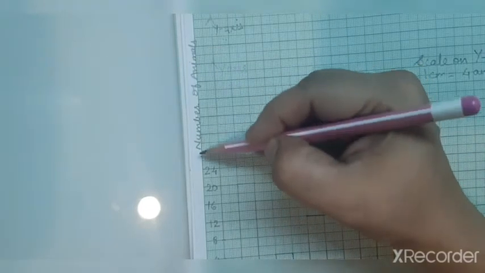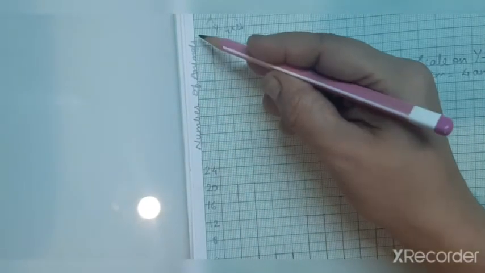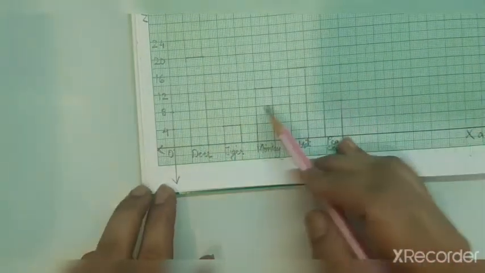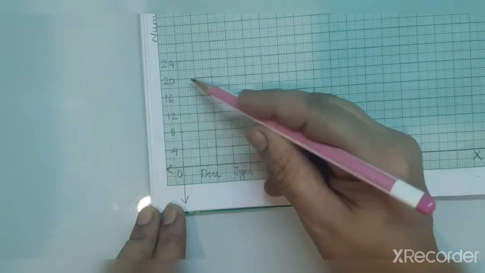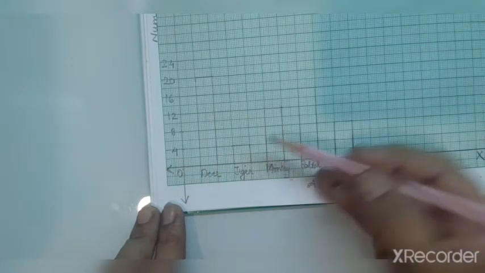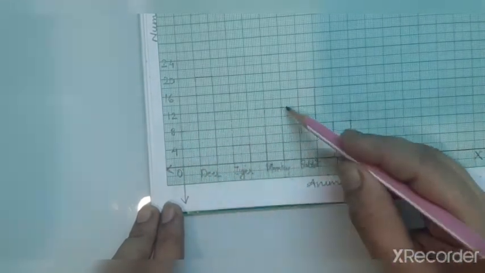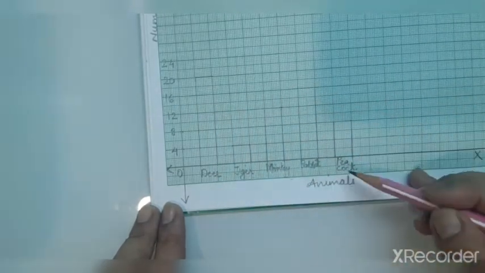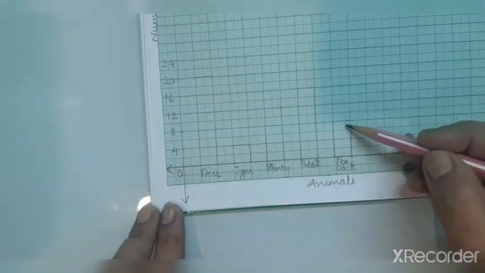So what is on the y-axis? Number of animals. So we have mentioned that also. Even this is important to mention. Number of animals. And on the x-axis, the name of the animal. Now the first data in that table is given. Deer is 20. So make a bar up to 20. Tiger is 4. So you can see here at 4. Then monkey is 12. So at 12. Rabbit is 16. So at 16 it is shown. And peacock is at 8.